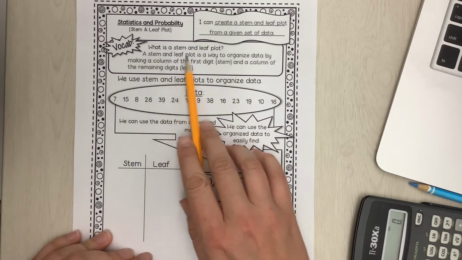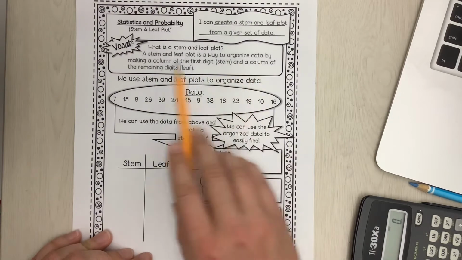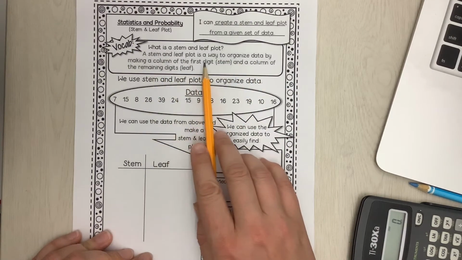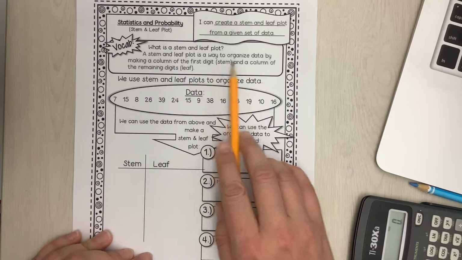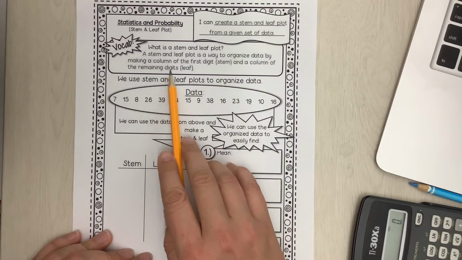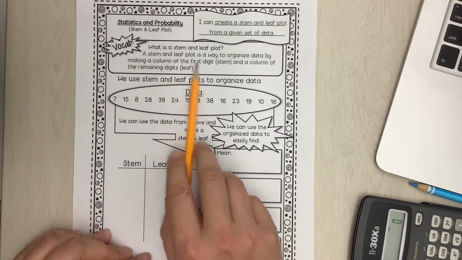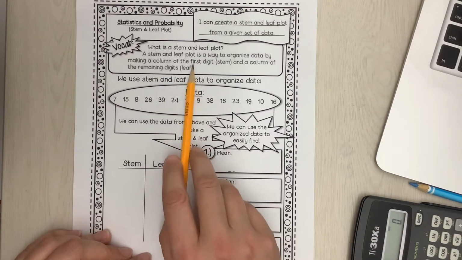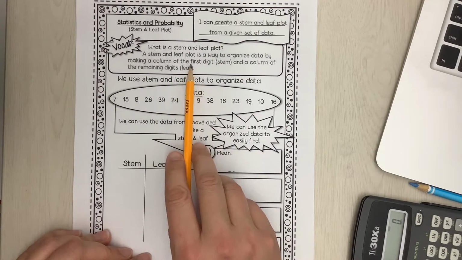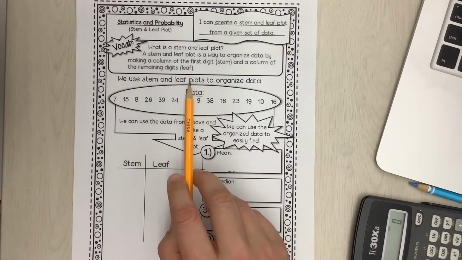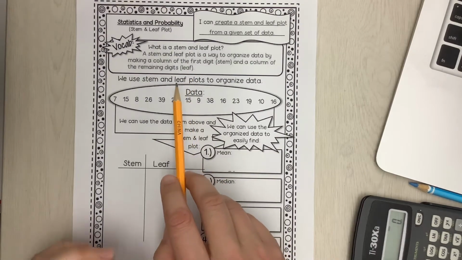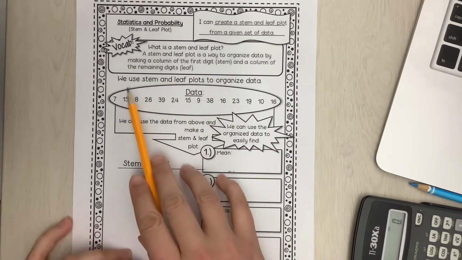A stem and leaf plot is a way to organize data by making a column of the first digit, the stem, and a column of the remaining digits, the leaf. Okay, so this can be kind of confusing. We're going to talk about what that means because the way that it's worded here can mean something different as you get to bigger numbers, okay?